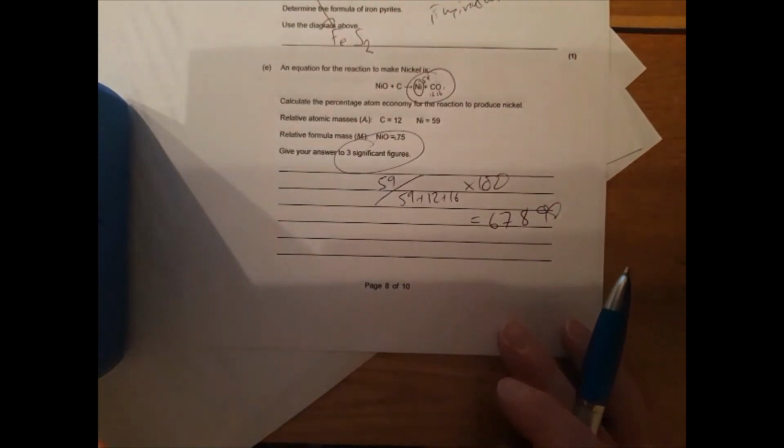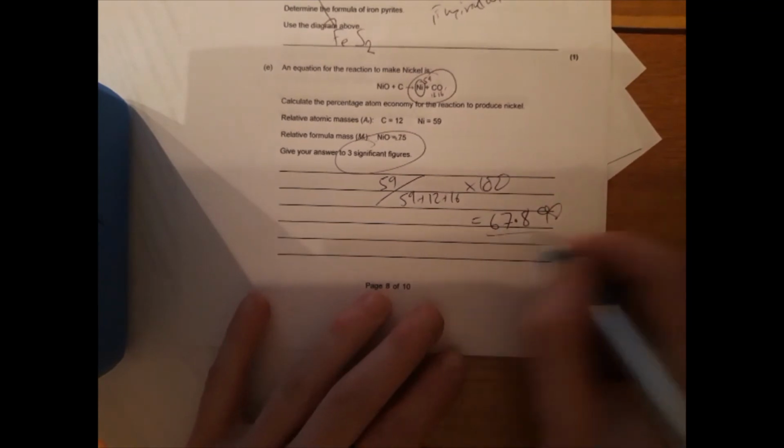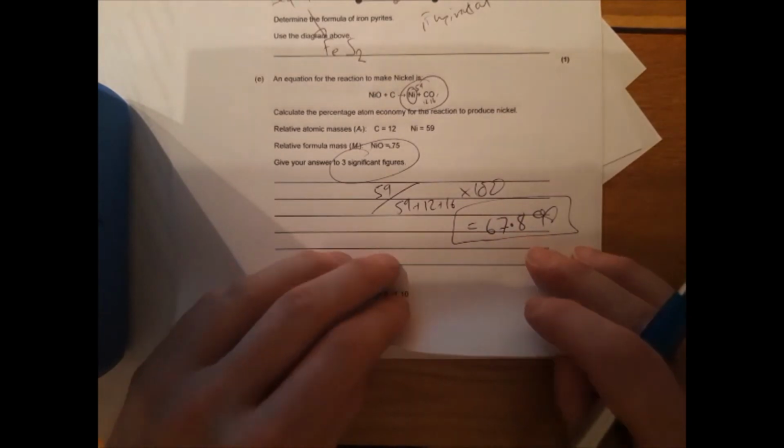Cool. I think I've got 4 marks. Yeah, the answer is 67.8. No, get your sig figs wrong. So it's gone blurry, hasn't it? Sorry, has that been blurry all the way? I'm really sorry if that's been blurry all the way. And it's not your eyes. It's me and my phone. 67.8. Got to make that point stand out there because it looked like 678. You don't want that.